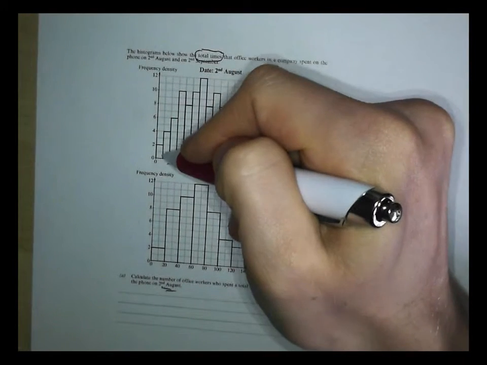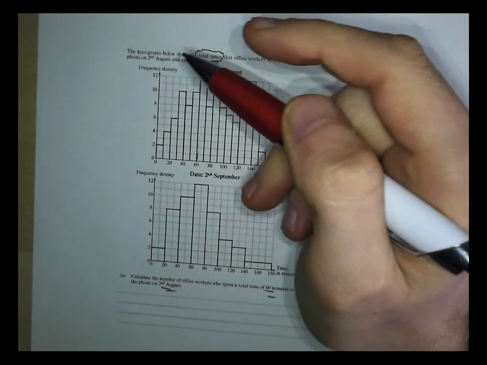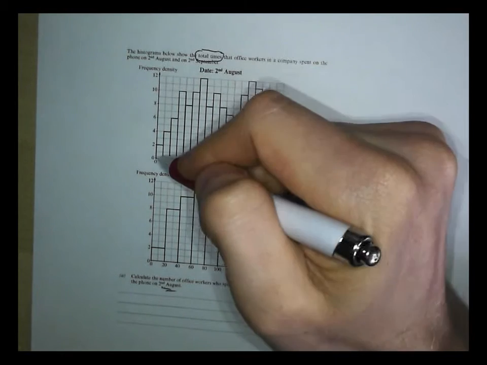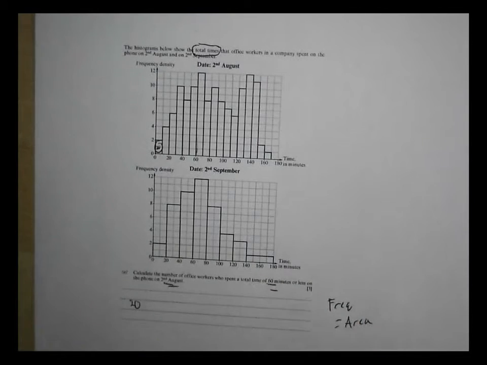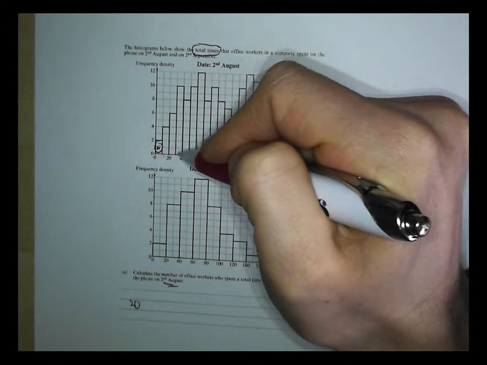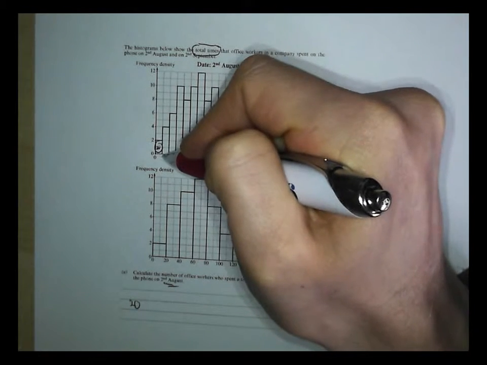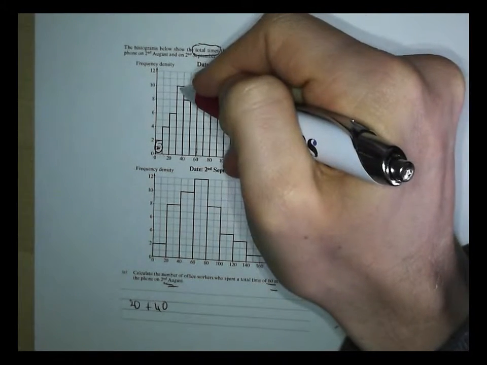So let's start with this one, the 0 to 10. That's got a width of 10 and a height of 2. My area is going to be the base 10 times the height 2, so that is going to be 20. I'm going to keep a note of this because I can't actually see that 20 there. This second bar goes from 10 to 20, that's a base of 10. These are all going to be bases of 10s. So it's 10 times 4, so that's going to be a 40. So let's add a 40 on for that one. 20 to 30, that's got a height of 6, so that's going to be plus a 60.